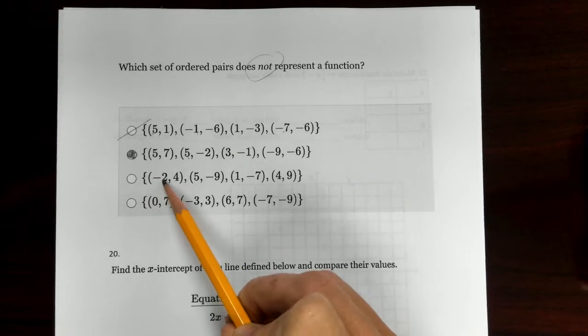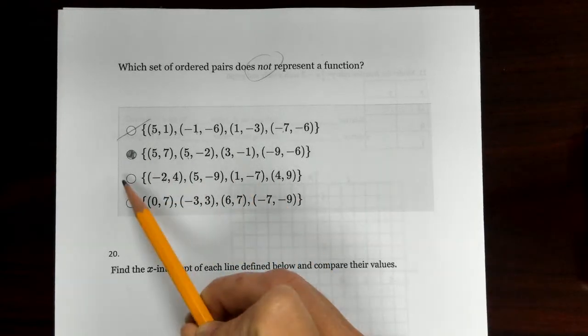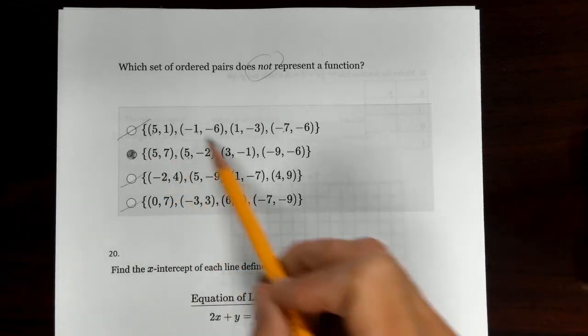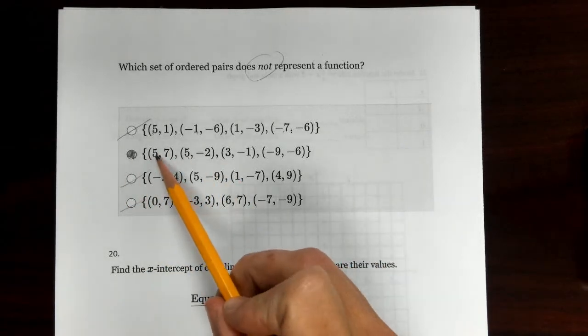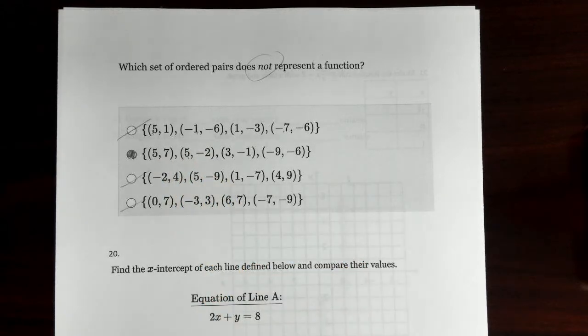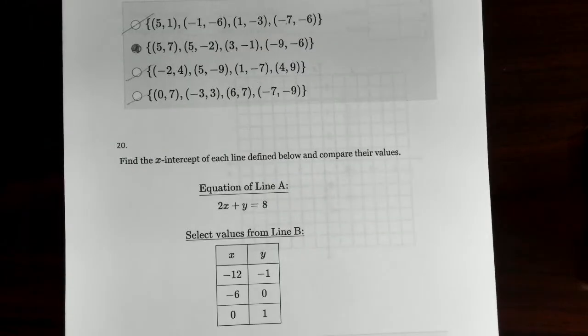Let's keep going. Negative 2, 5, 1, and 4. 0, negative 3, 6, and negative 7. So again, this is the one that is not a function because my x value of 5 repeats to a different y value. Number 20 says, find the x-intercept of each line defined below and compare their values.